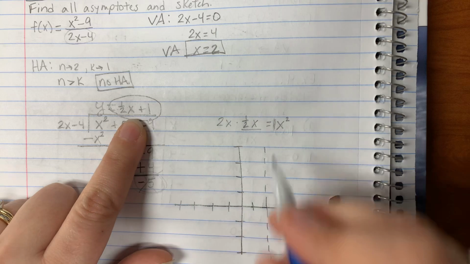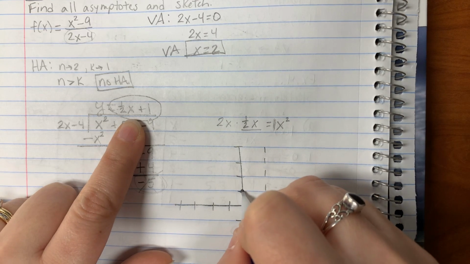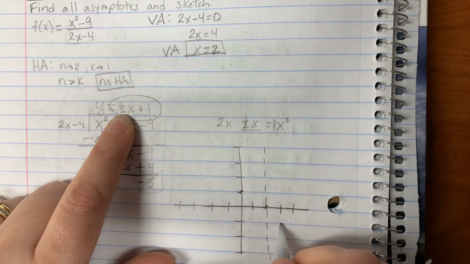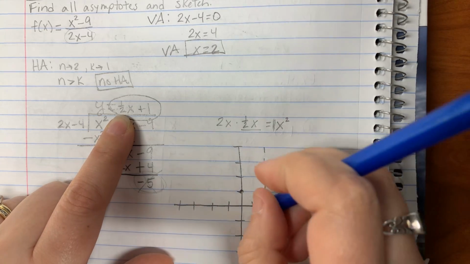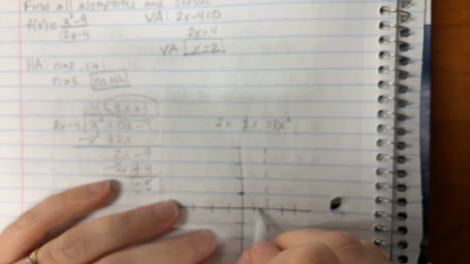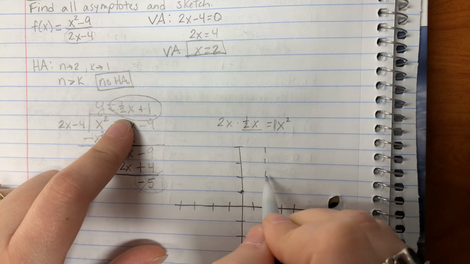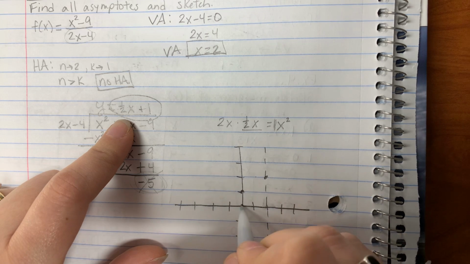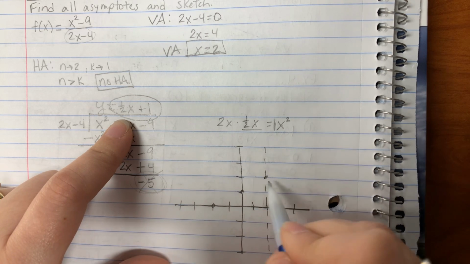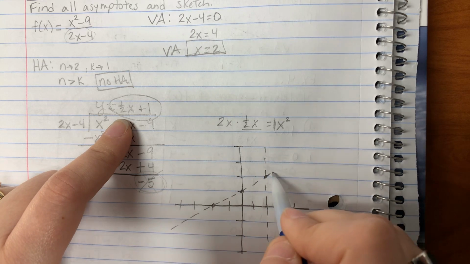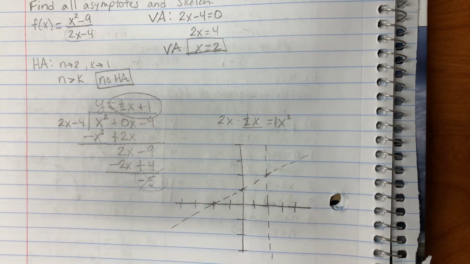So if I graph this line, so start at 1, my slope is 1/2, so up 1 over 2, you guys are really going to have to stay on me here. Up 1 over 2, there we go, or down 1 over 2 this direction. This is my oblique asymptote, which means something weird is happening there.